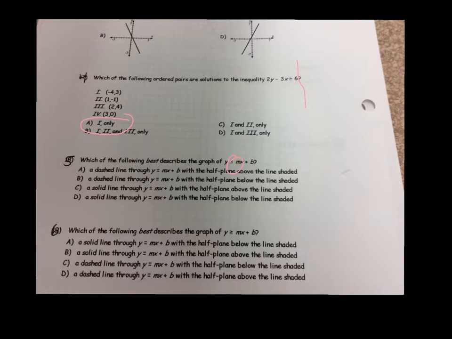When we have less than or equal to, that means it is going to be a solid line because of the equal to part, so we can get rid of choice A and B. And it says less than, so that means that the shading is going to go below that solid line, so choice D. Same thing in question number 6, only now we have a greater than or equal to symbol. That's still a solid line, so get rid of choices C and D. But now it's greater than, so that means the shading is going to be above, which is choice B.